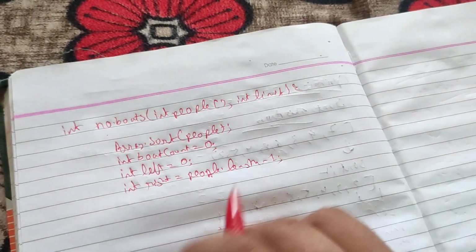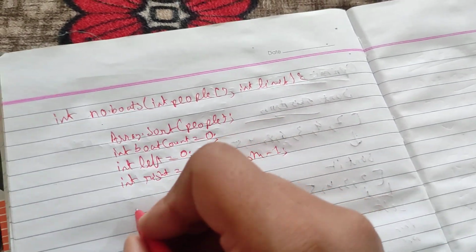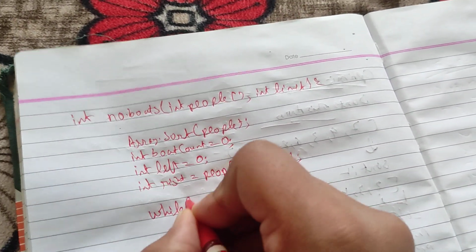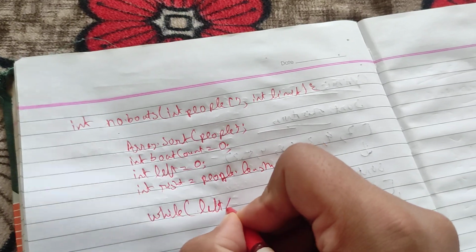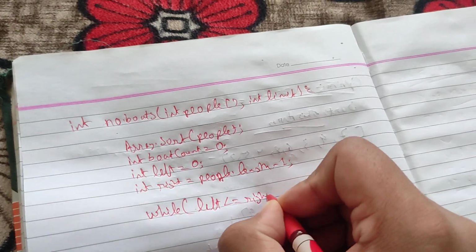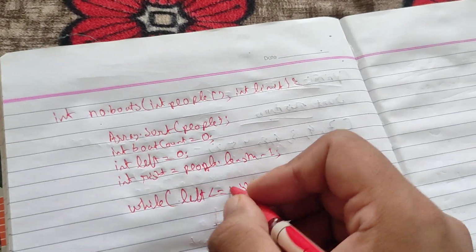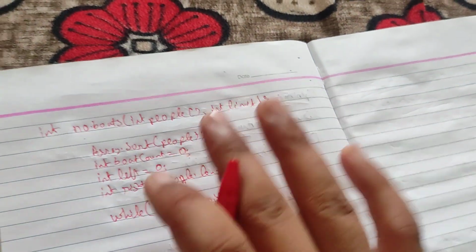I'm so sorry guys, but trust me, you will understand. It will never be an issue. So my while loop will run till my left is less than or equal to the right. Once they cross each other, I will stop it.